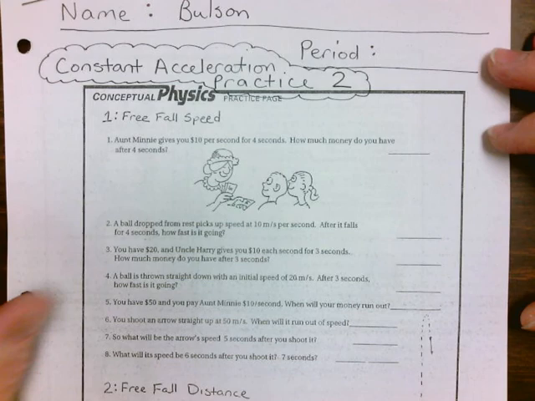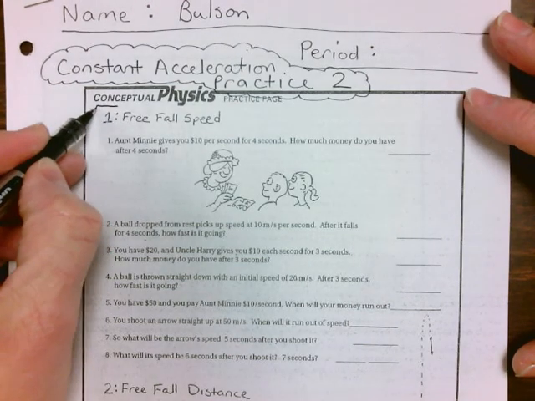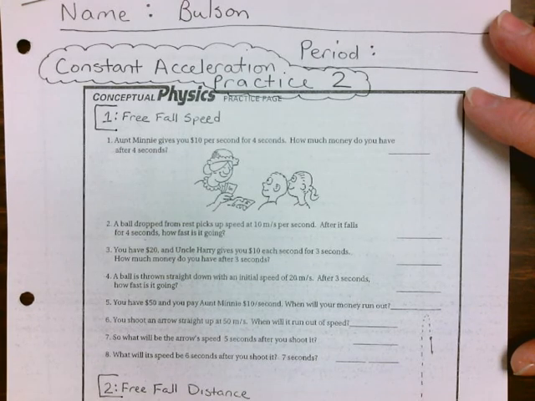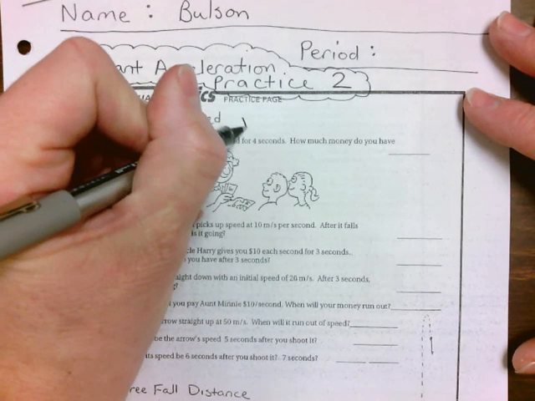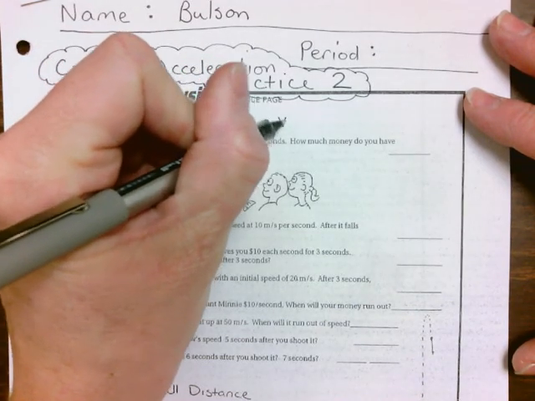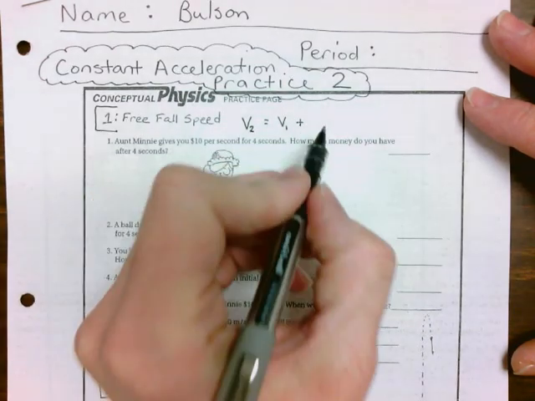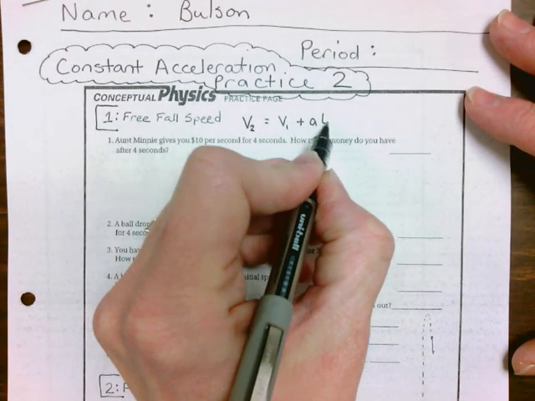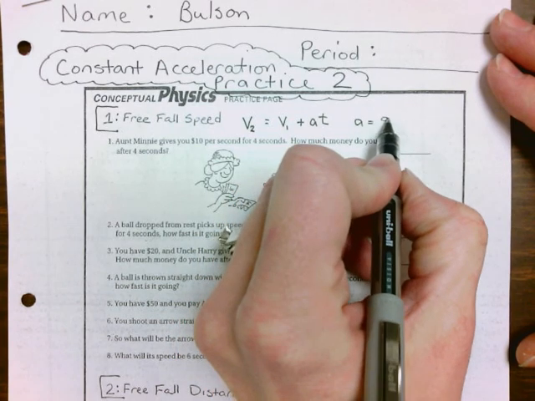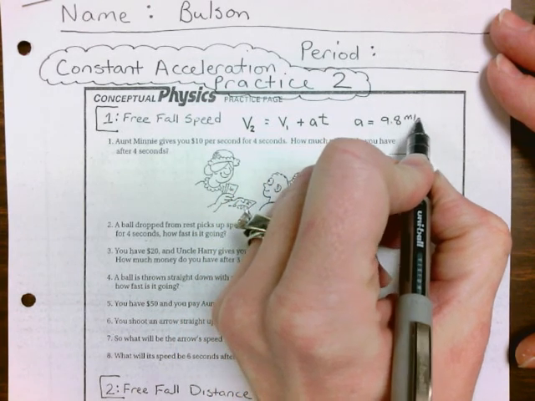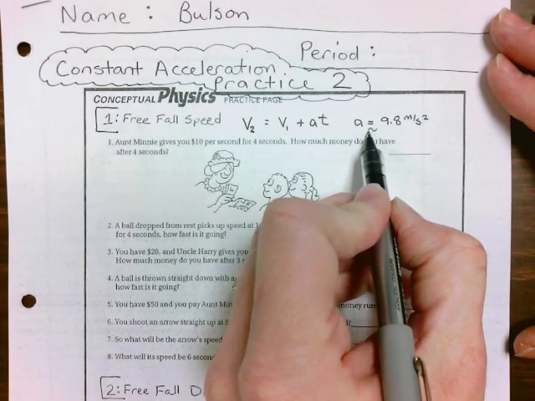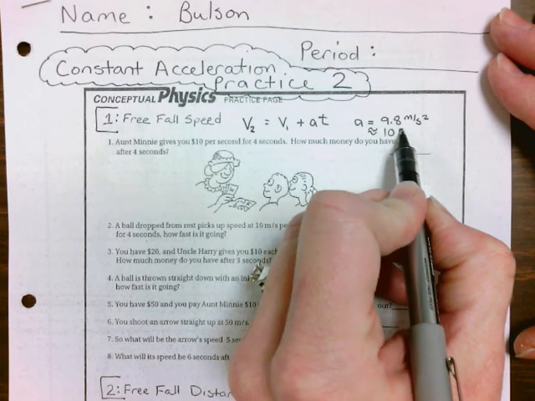So we start with thinking about free fall speed, and then we're going to think about free fall distance. So the equation for free fall speed from our lecture is V2 equals V1 plus acceleration times time. And in free fall, that acceleration is 9.8 meters per second squared. On this worksheet, we're going to actually round up from 9.8 to 10. It'll just make our calculations a little bit simpler.